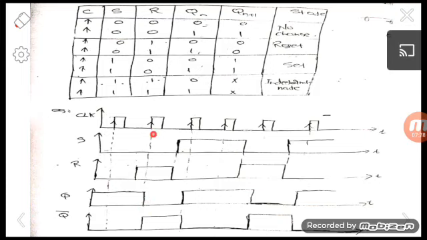Next you are moving to the D flip-flop, the edge triggered D flip-flop. Here we are considering it as a positive edge triggered D flip-flop. For a D flip-flop, only a single input will be there, that is D, and based on that input, two outputs will be there, Q and Q bar.